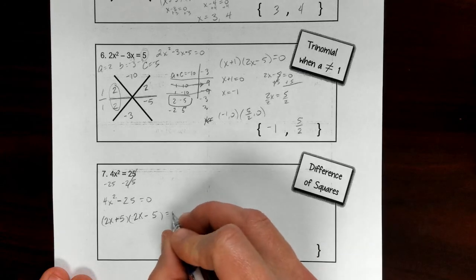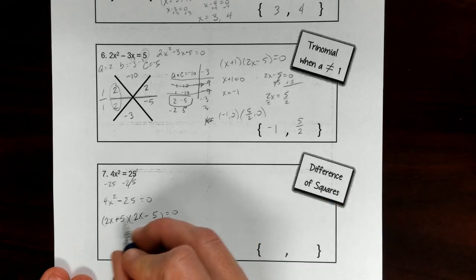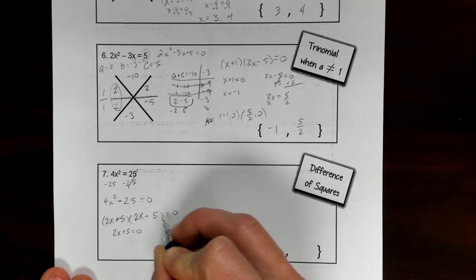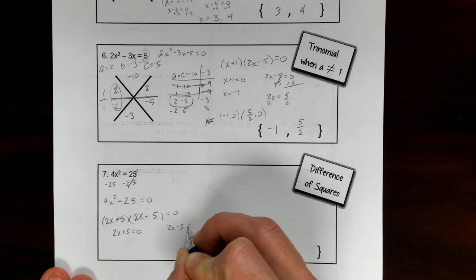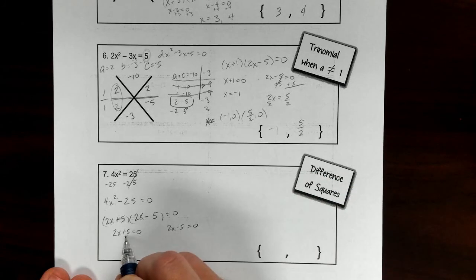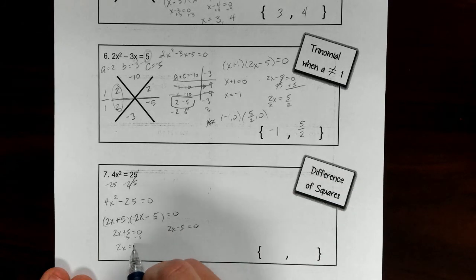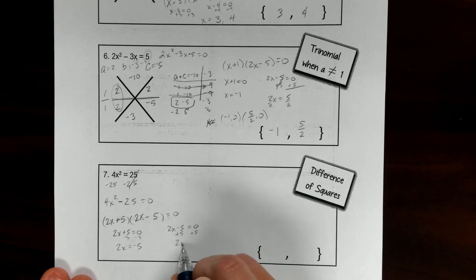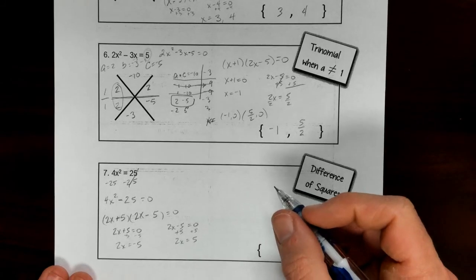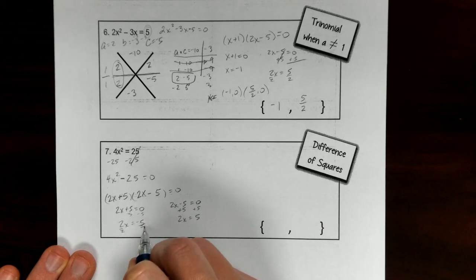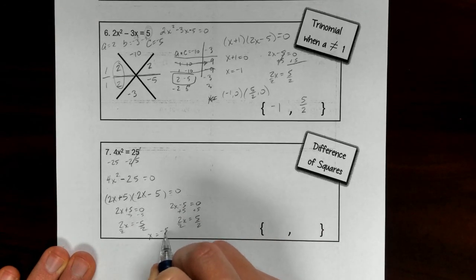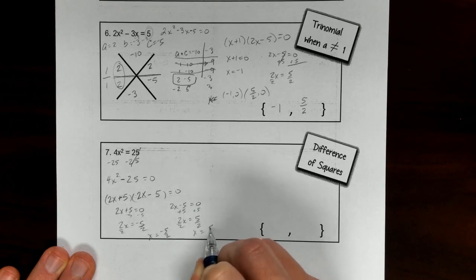Once again, that's equal to 0, right? So we're going to set both of these factors equal to 0. 2x plus 5 equals 0. And then 2x minus 5 equals 0. Subtract 5 on both sides. 2x equals negative 5. Add 5 on both sides. 2x equals positive 5. So then last step, divide by the 2 on both sides. So x equals negative 5 halves, and x equals positive 5 halves.